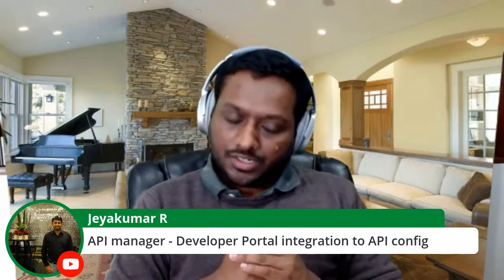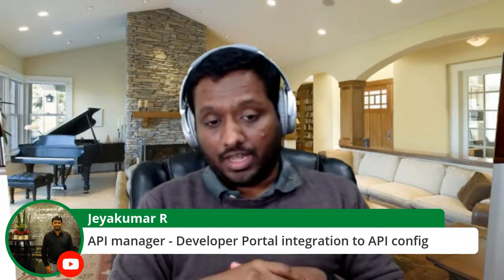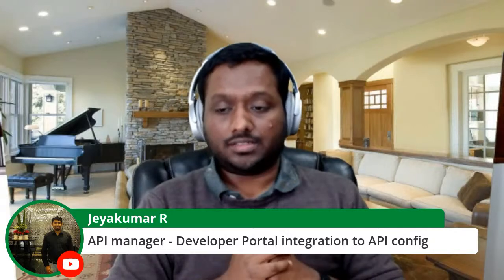The developer portal integration API config. Yes, we have a developer portal that gets integrated with this one. Yes, it is possible to do that.